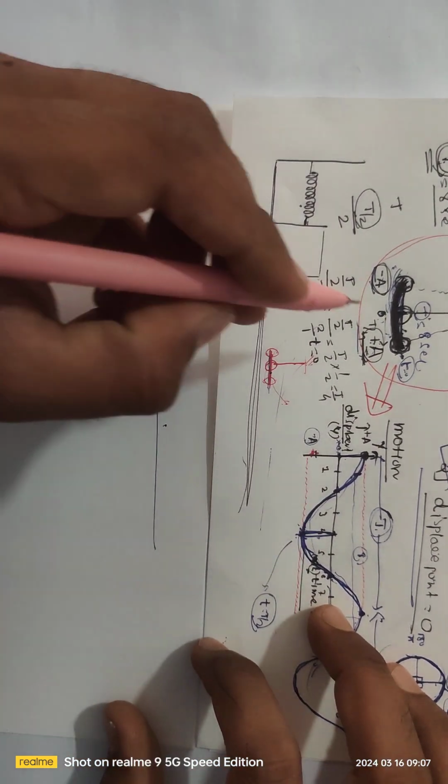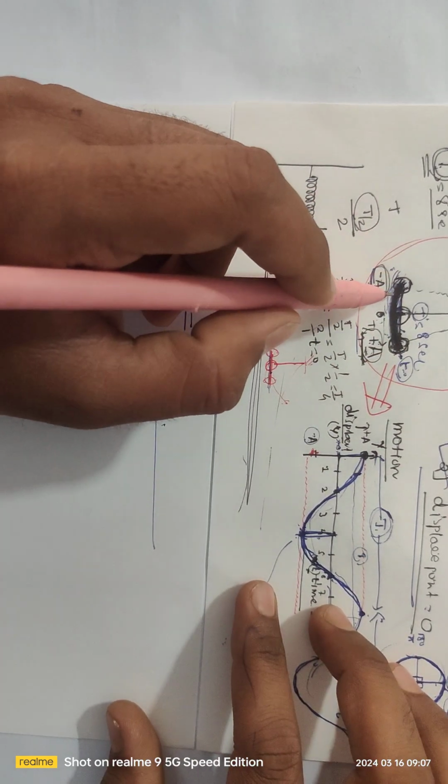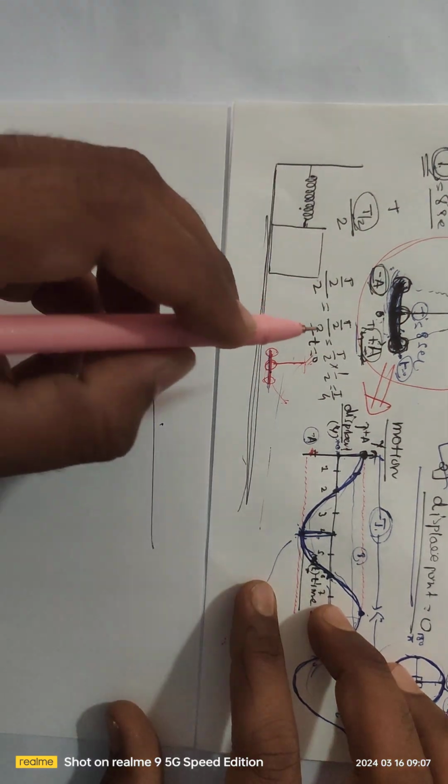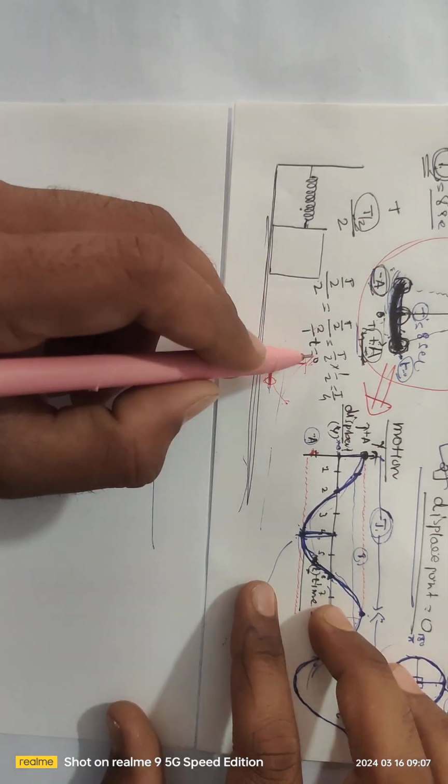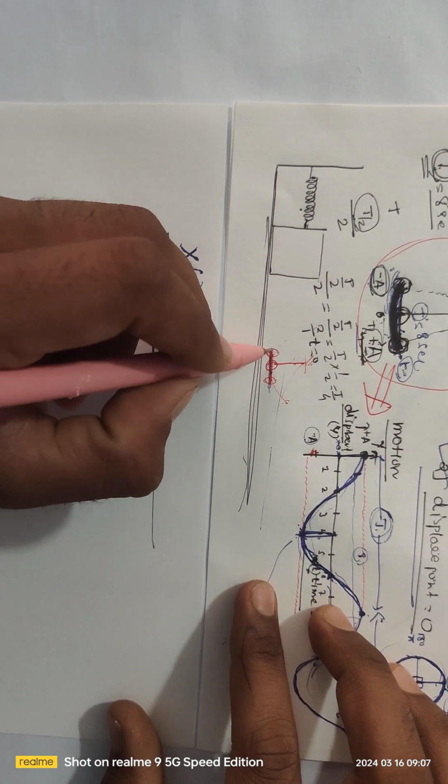Now focus on the experimental phenomenon or practical. Here it is a pendulum and this is the oscillation.